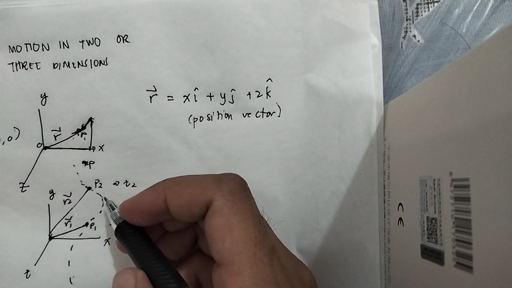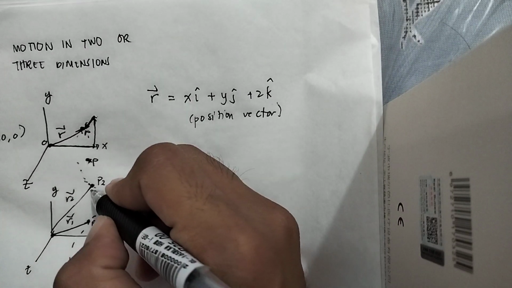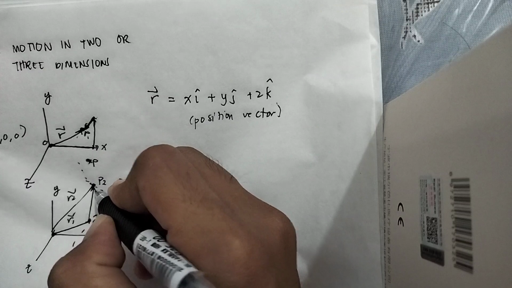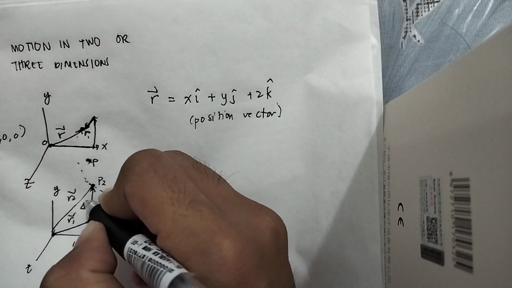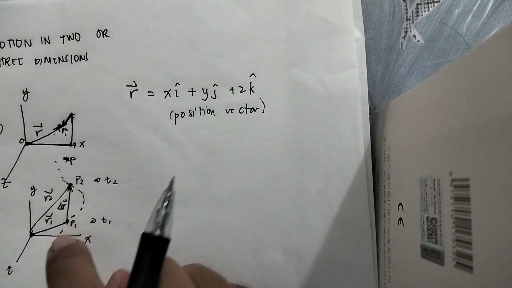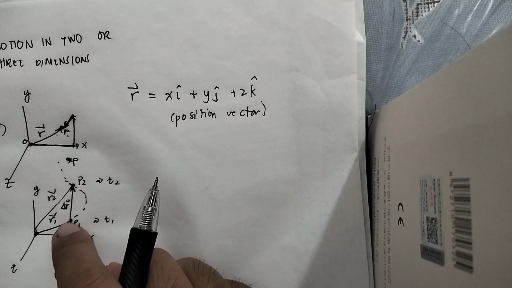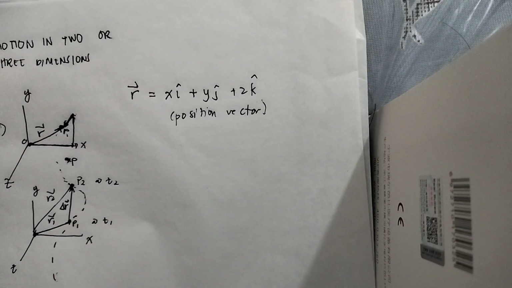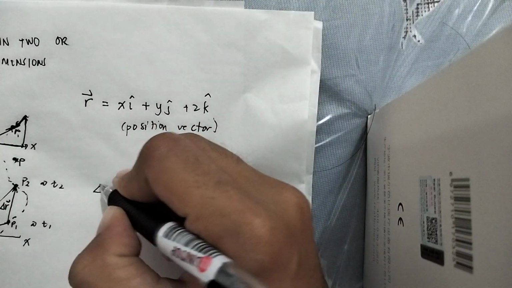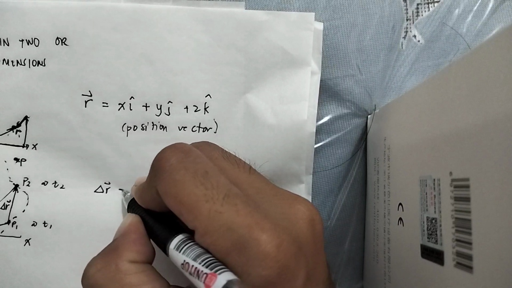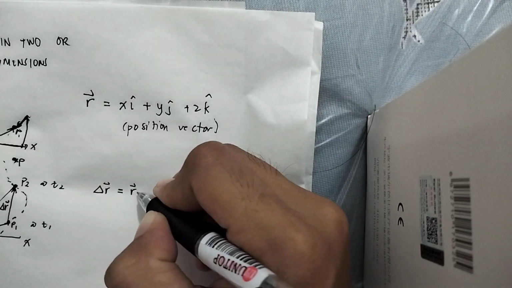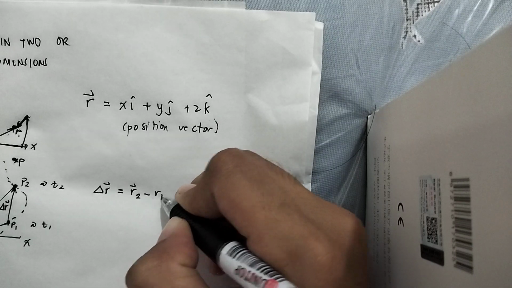So, the line between them is your delta R, which represents the displacement vector. So, delta R equals R2 minus R1.